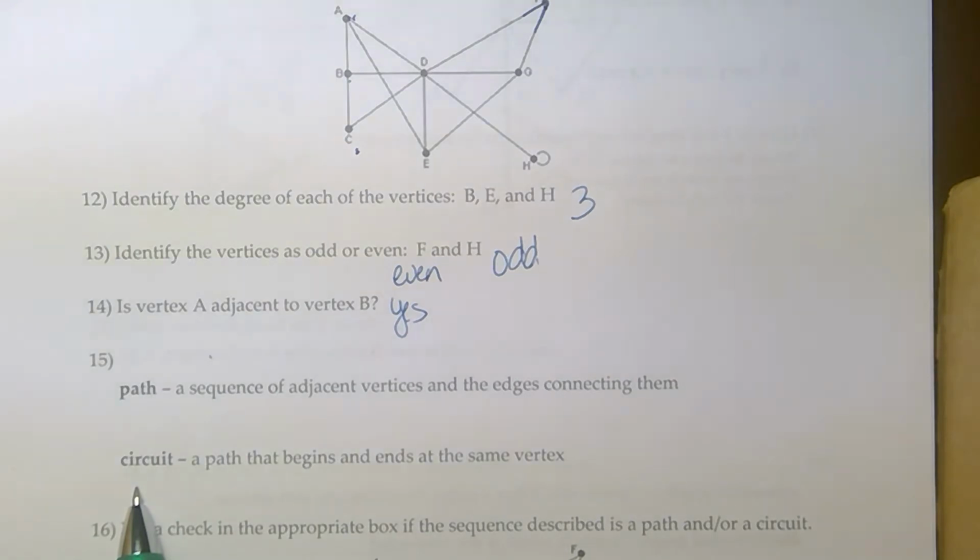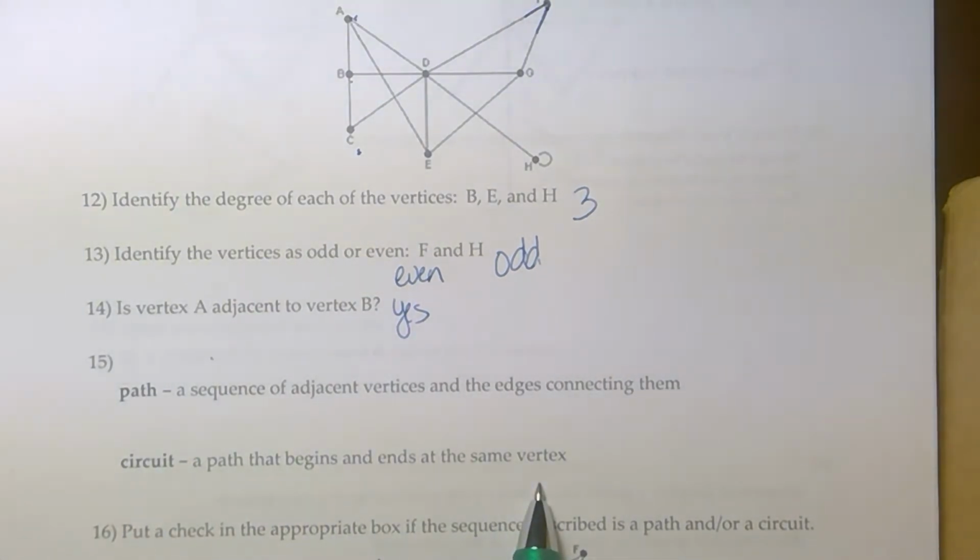A circuit is a path that begins and ends at the same vertex. So let's think about this. If you have 3 different errands to do, you have to stop and get milk, you have to mail a package at the mailbox store, and you have to go to the pet store to pick up dog food. So you have 3 different places to go.